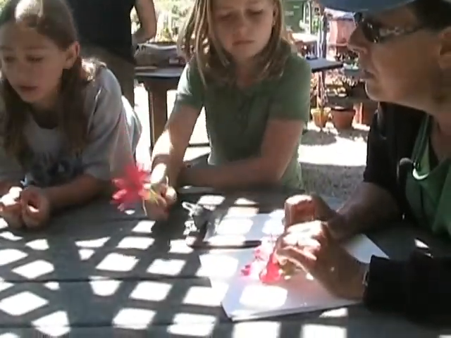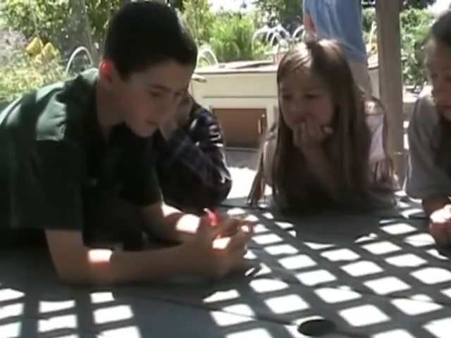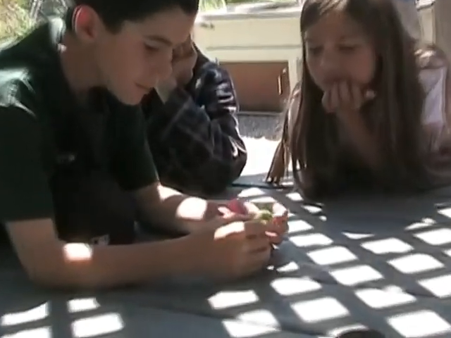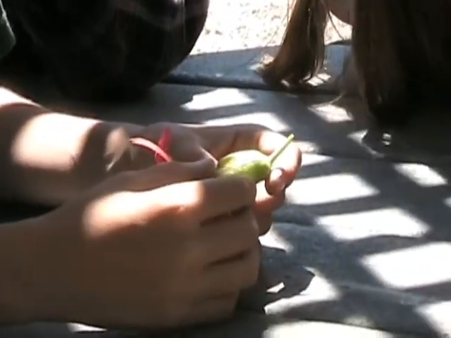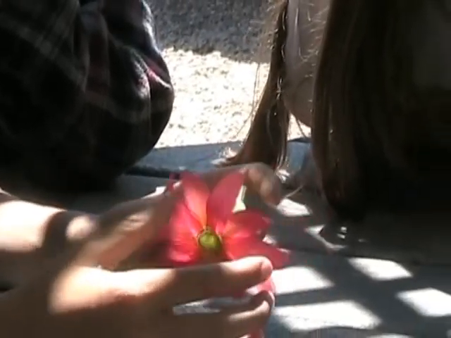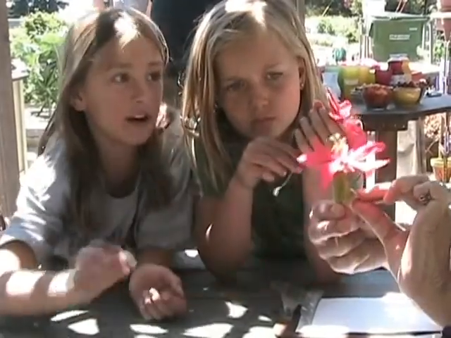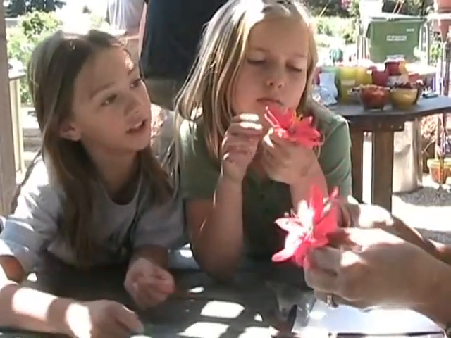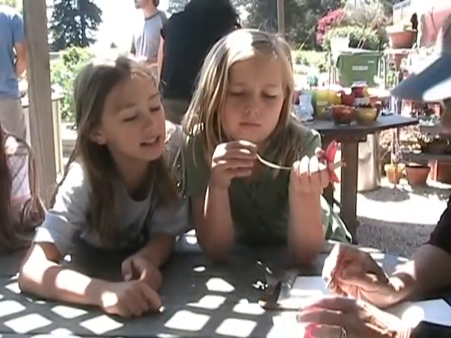Wait, how come this is like curled up around this? It's interesting, the adaptations on flowers. I wonder why this flower would want to curl up. What are you thinking? Okay, so you think it's a temperature thing? Maybe so that ants won't get down in there. And I know there's nectar in there. They don't want the ants drinking their nectar.